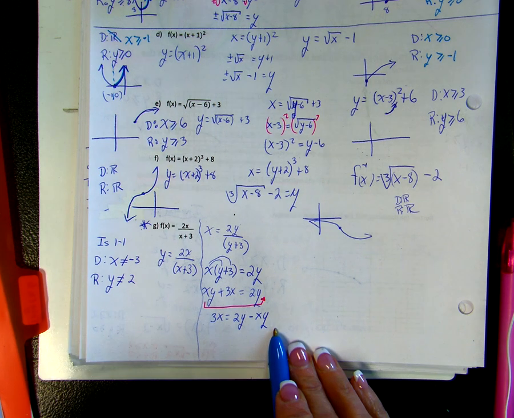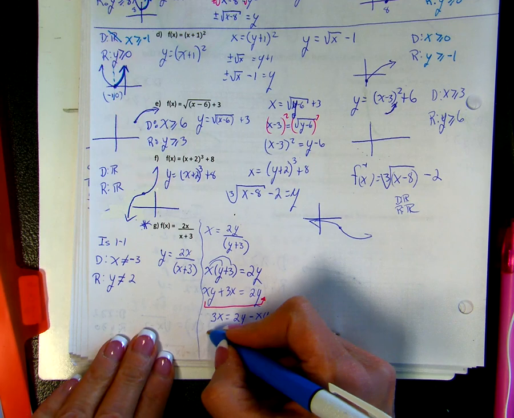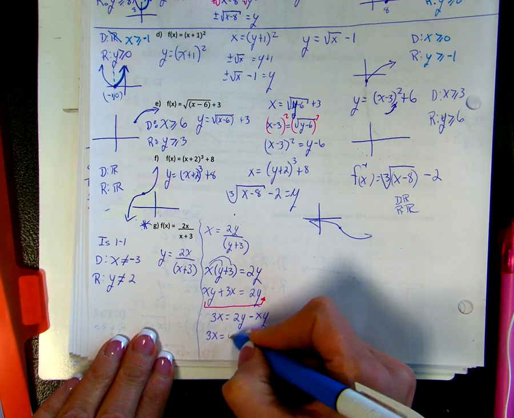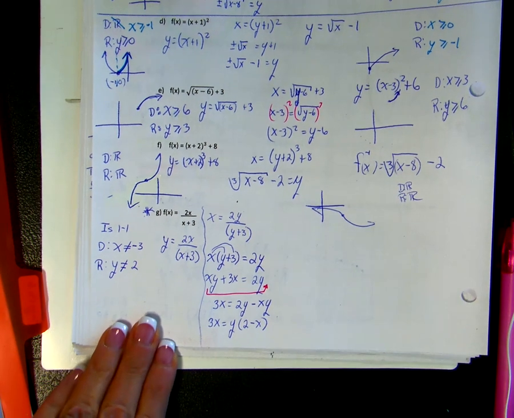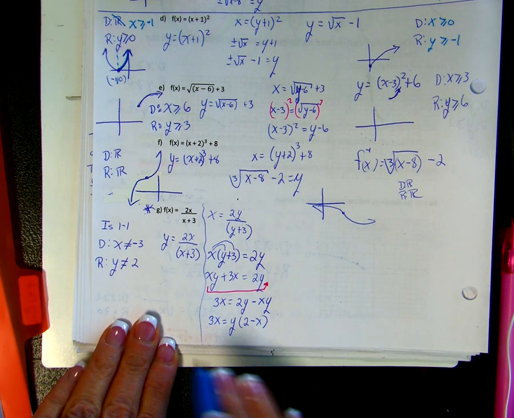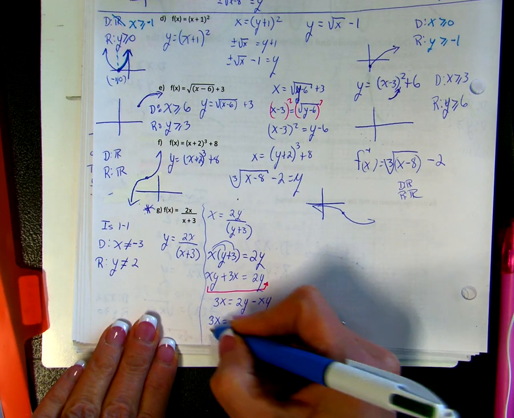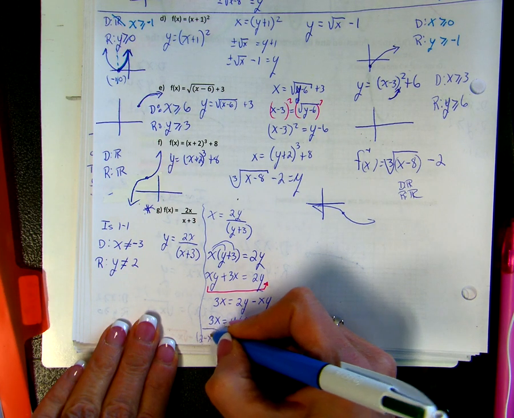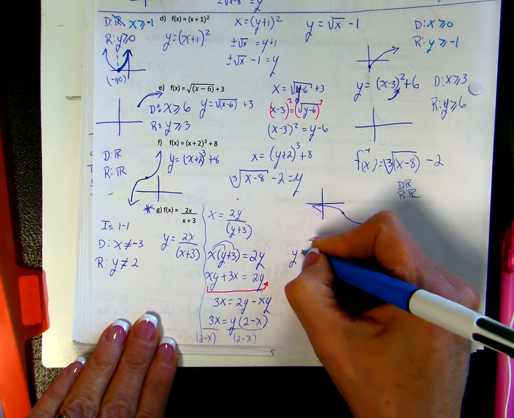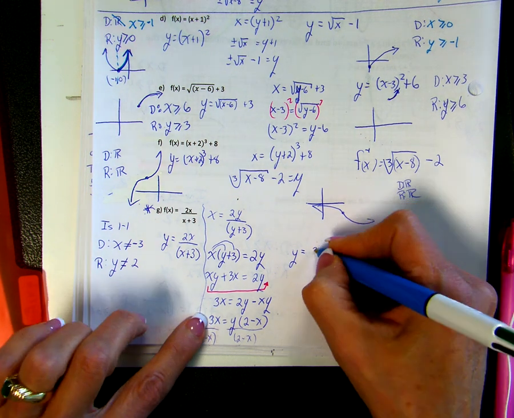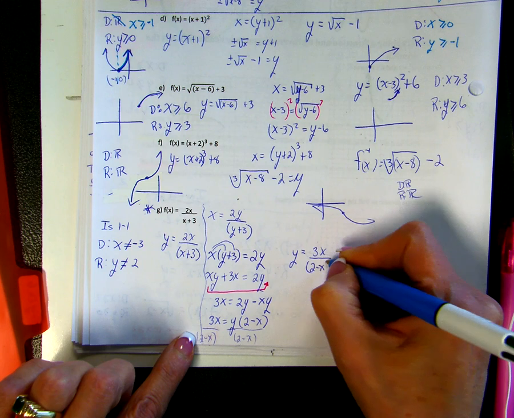Next step, factor. You've got a common factor of y, so factor the y out of that, and you get y times (2 minus x), and you're nearly done. If you want y alone, divide both sides by 2 minus x, and those will cancel. So my inverse is y equals 3x over 2 minus x.